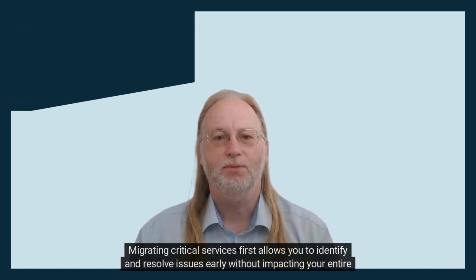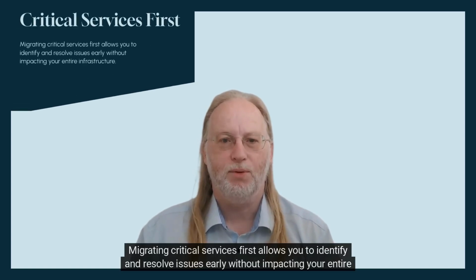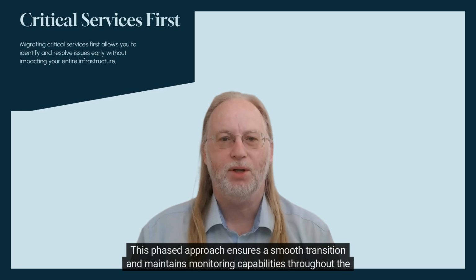Migrating critical services first allows you to identify and resolve issues early without impacting your entire infrastructure. This phased approach ensures a smooth transition and maintains monitoring capabilities throughout the migration process.